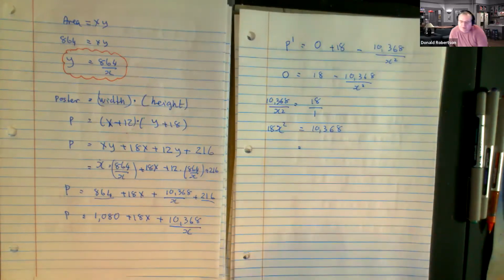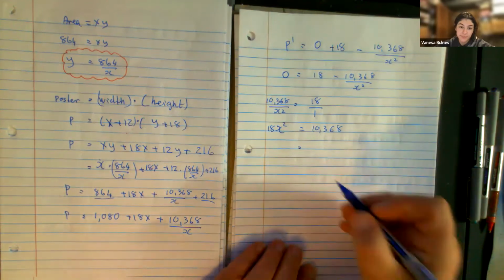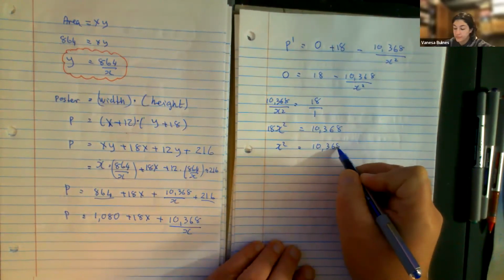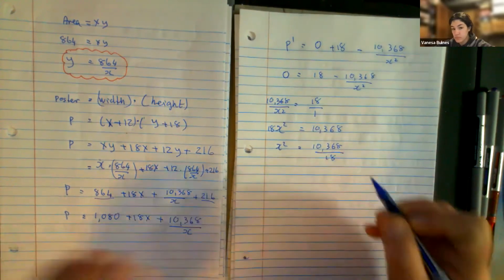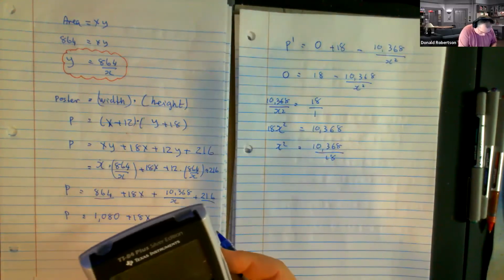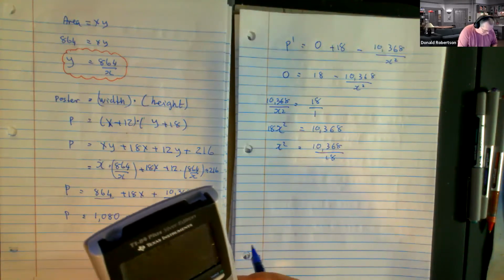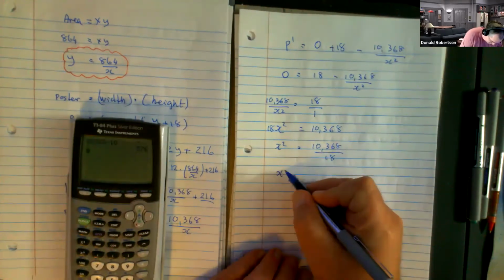Where do we go next? Divide by 18. Okay, I'm going to check that in the calculator. Hopefully it's a whole number. And it is.